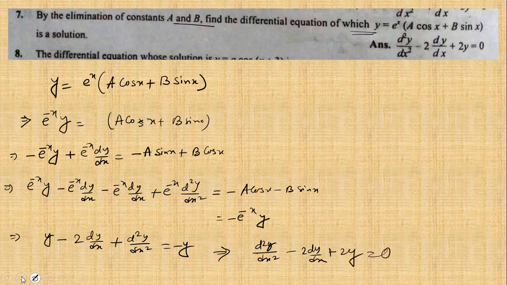Go to the next one. The differential equation whose solution is y equals a cos(x plus 3). If you write dy/dx, what will you get? Minus a sin(x plus 3). So what is the value of a?